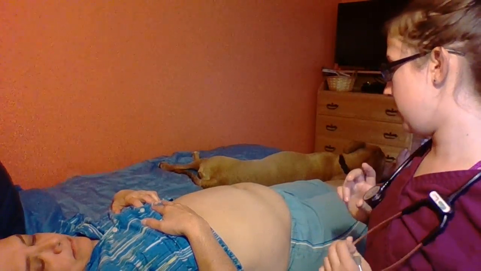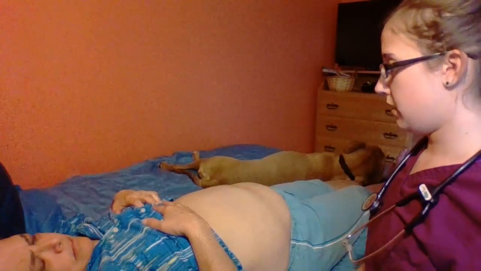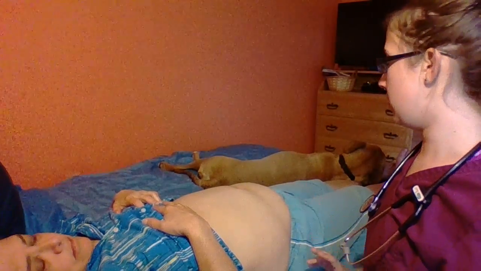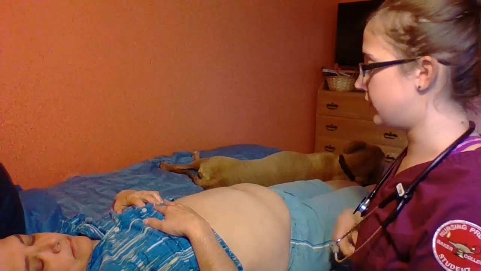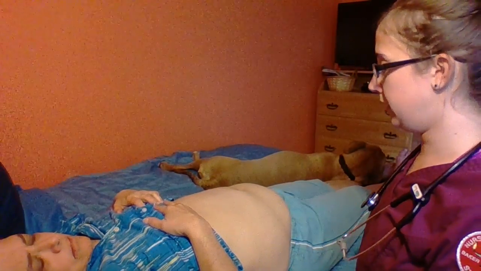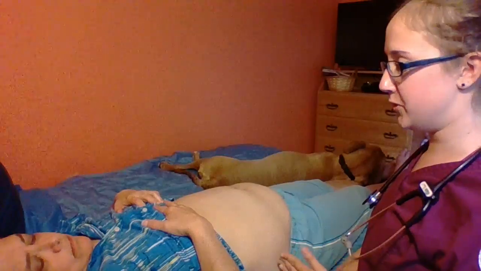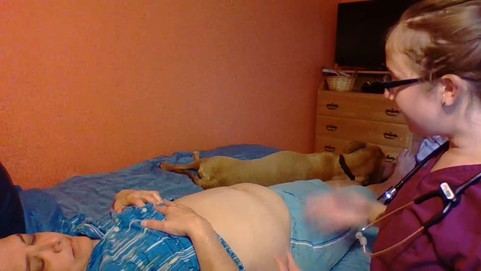And with auscultating all of those, I did not hear any bruits. So that means there's no signs of stenosis in any of those arteries. It's a good sign. Then we can go on to going back to palpating.